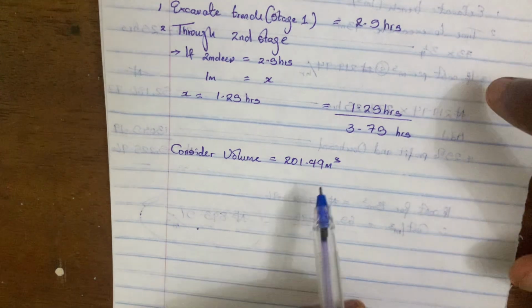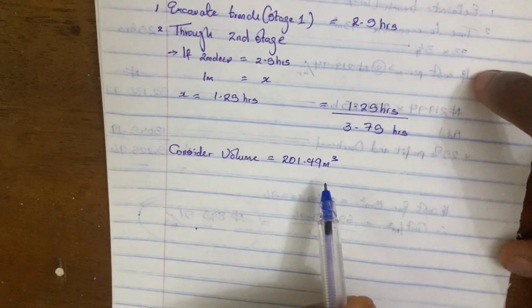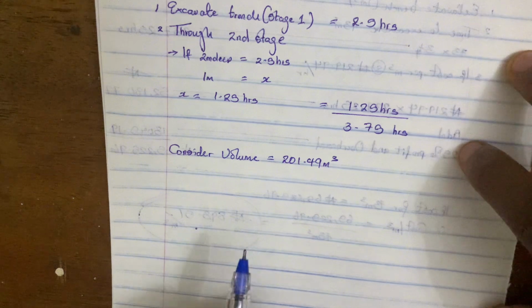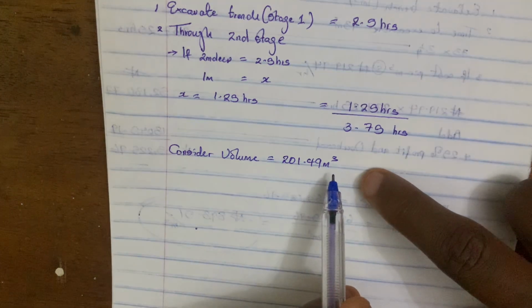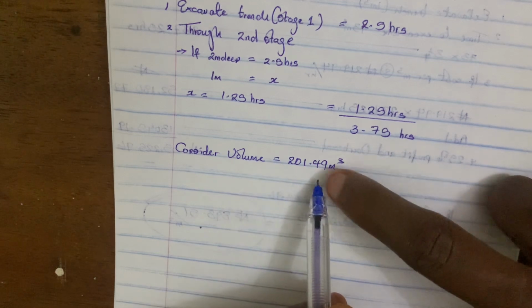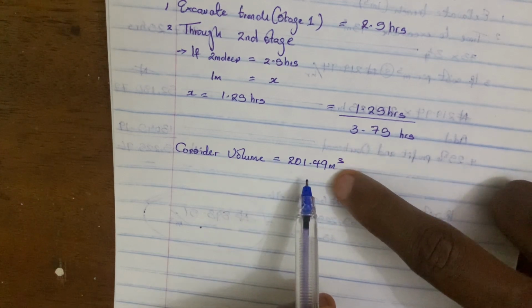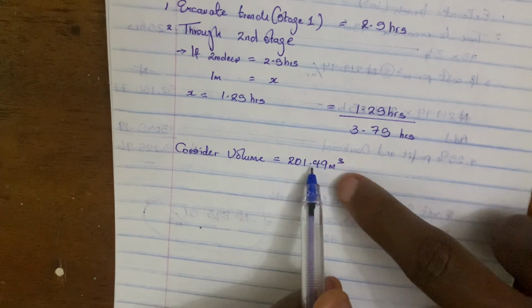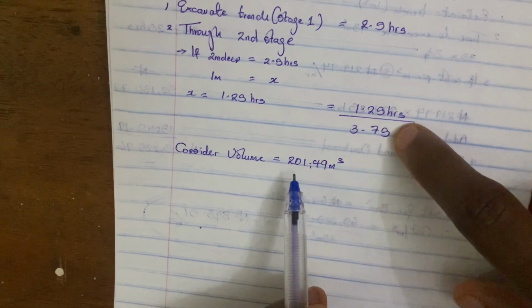So since we know that this is the total volume we're going to be excavating, we can now say what will be the total time it will take to excavate 201.49 meter cube. So we can now do this multiplied by this.